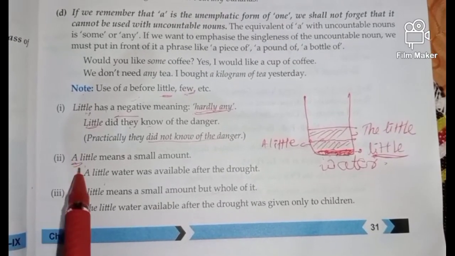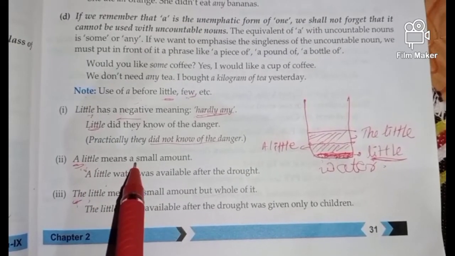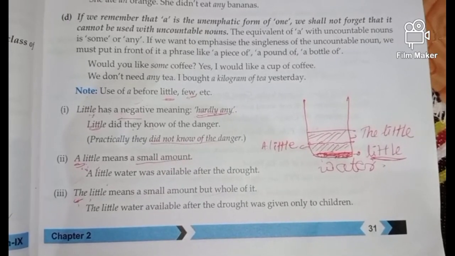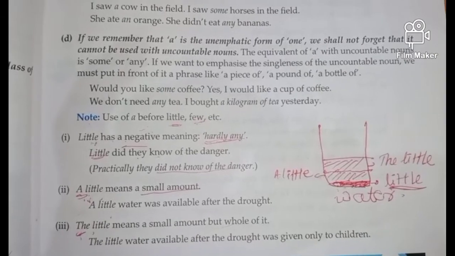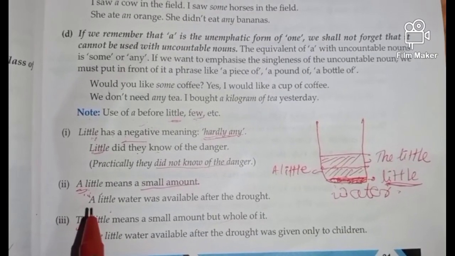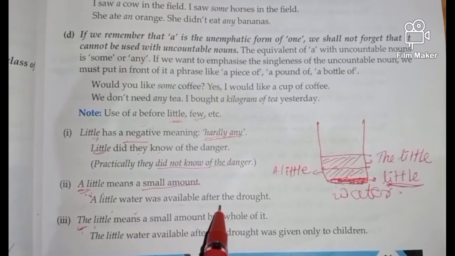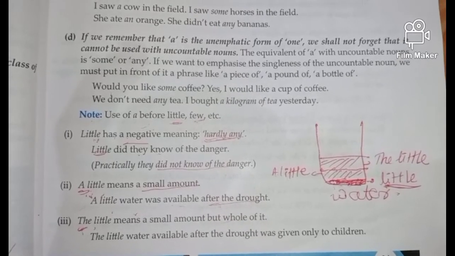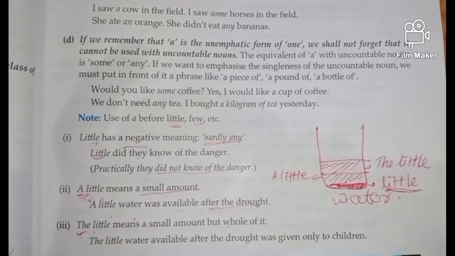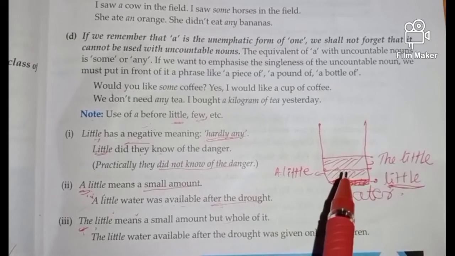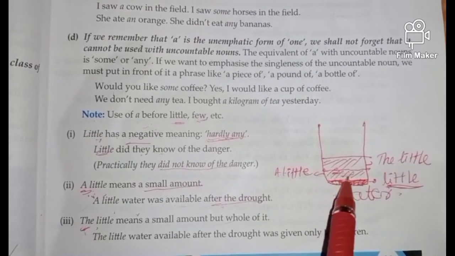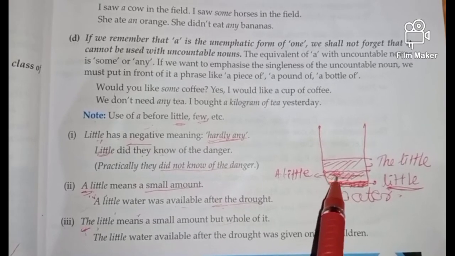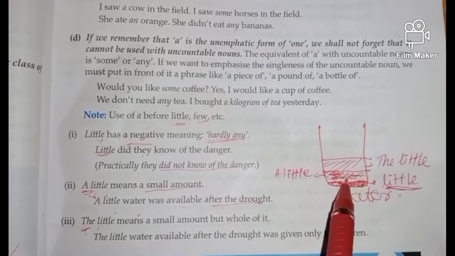Second example, a little. Here a little means what? A small amount. That can be a little bit more than actually what is little. Example, a little water was available after drought. Here a little means a small amount of water was available. In the case of this one, we can understand a little is a small amount.